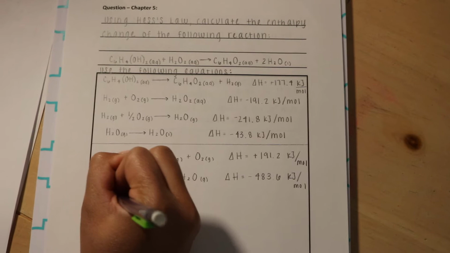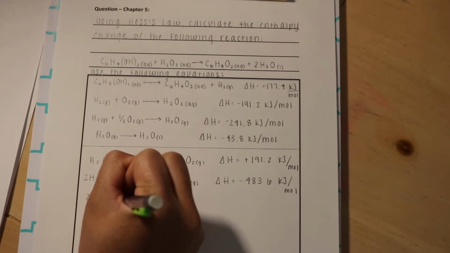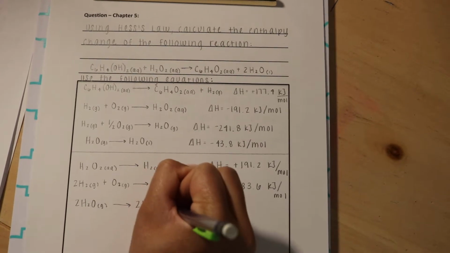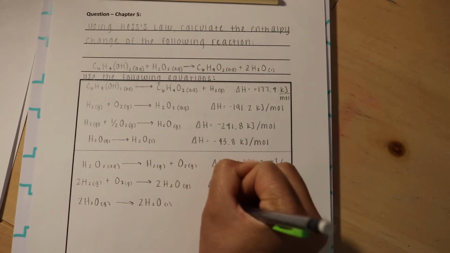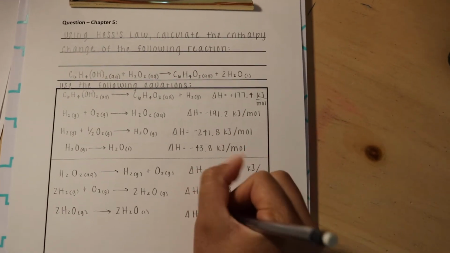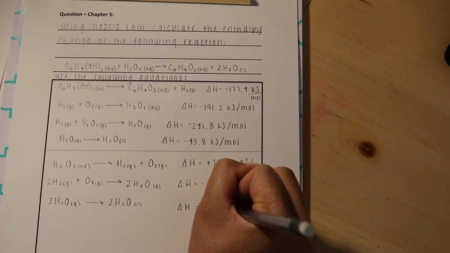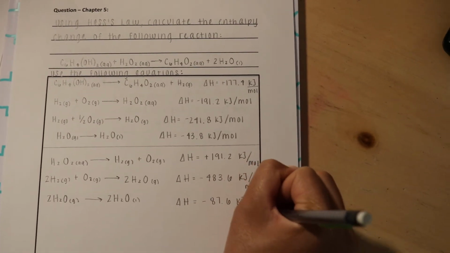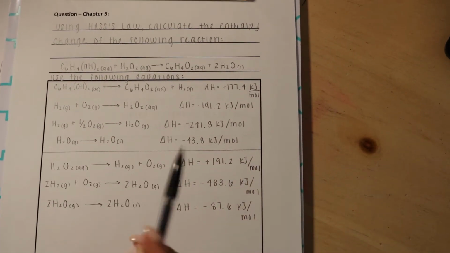And then for the last equation, we're just going to multiply by 2. So 2H2O gas going to 2H2O liquid. And when we do that, we get 43.8 times 2, which is negative 87.6 kilojoules per mole. And so now we're going to be canceling out.